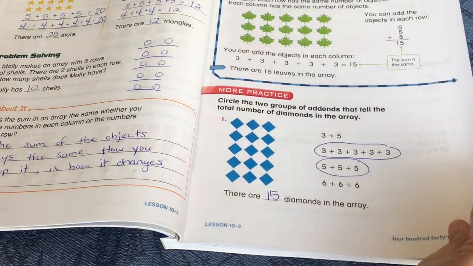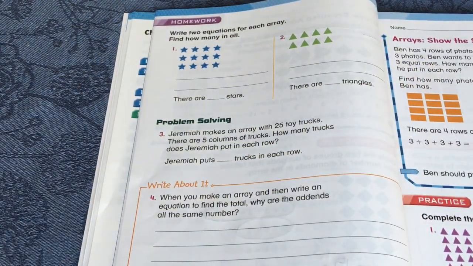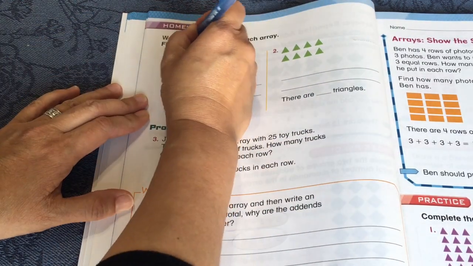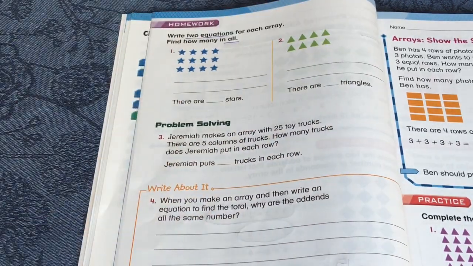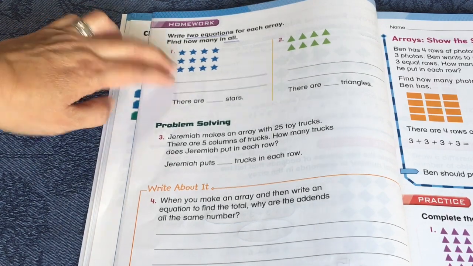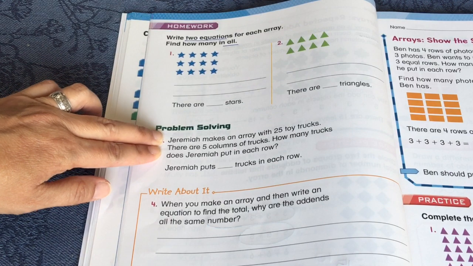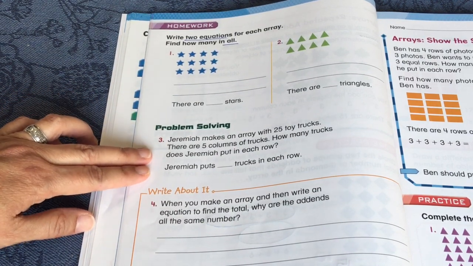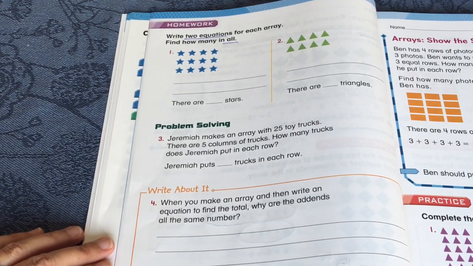The last page is your homework assignment for today. You are going to do the same thing that we just did on the 3 pages. You're going to write 2 equations for each array and then find out how many in all. And that's why you have 2 lines, and then right here you tell how many are in all. For here, Jeremiah makes an array with 25 toy trucks. There are 5 columns of trucks. How many trucks does Jeremiah put in each row?